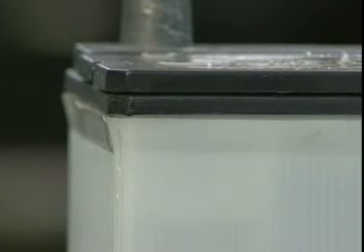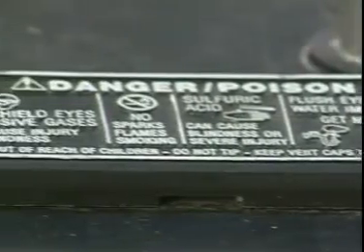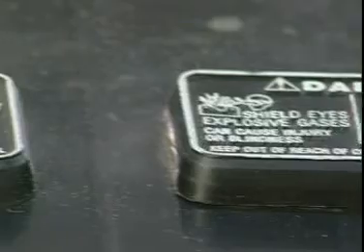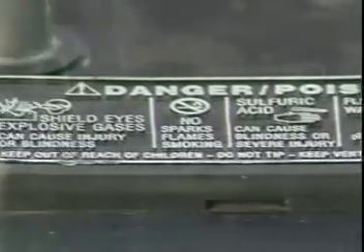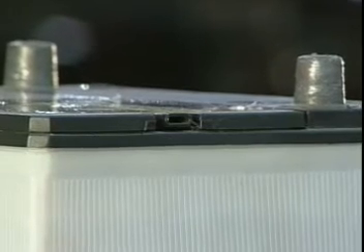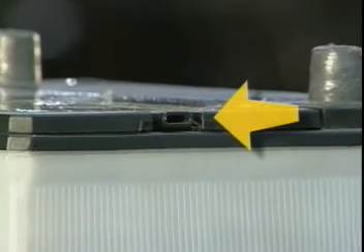The cover is heat-sealed to the top of the battery. If the battery is of a conventional or low-maintenance design, the cover contains cell caps that also serve as vents. On a no-maintenance battery, the cover contains gas vents, generally one on each side.